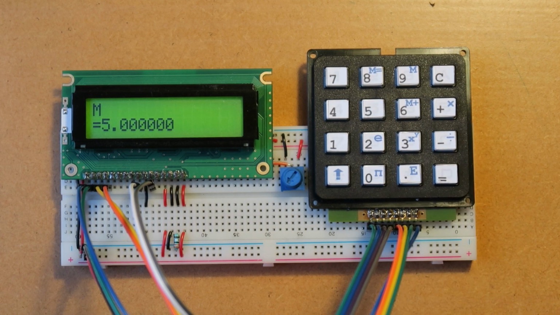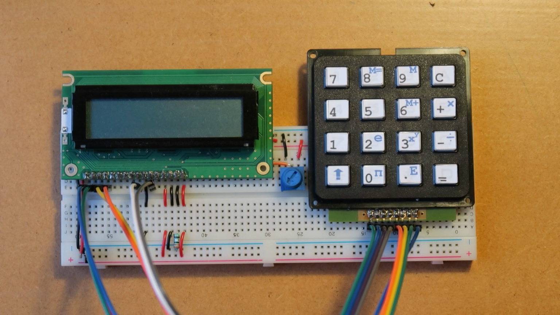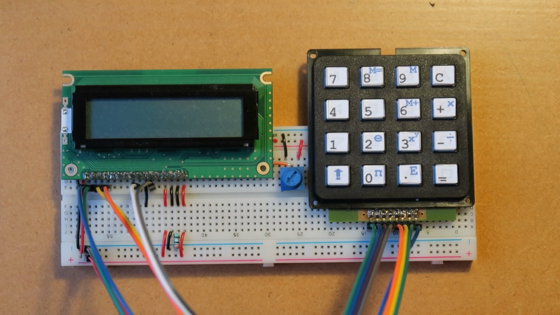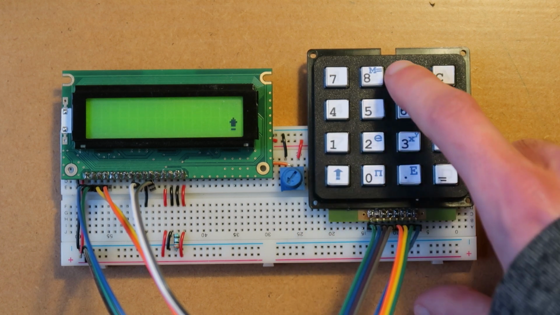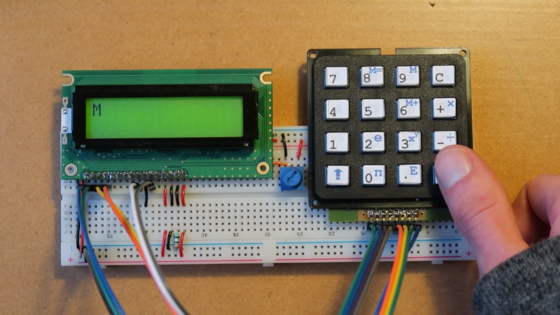The user constant is stored in the TM4C123 EEPROM memory, and so is persistent across power cycles. If I turn the device off and back on, you can see that the value still held in the user constant is 5.